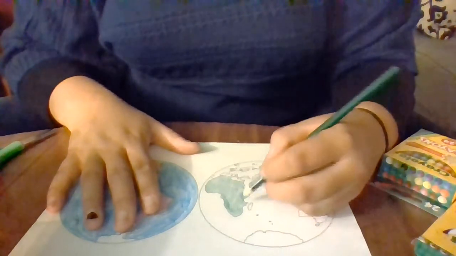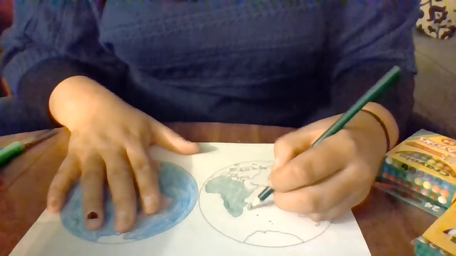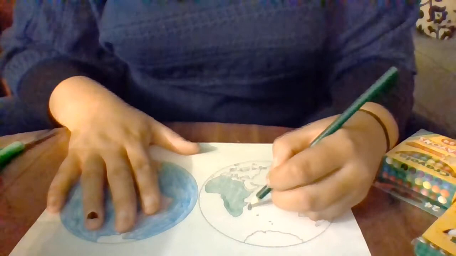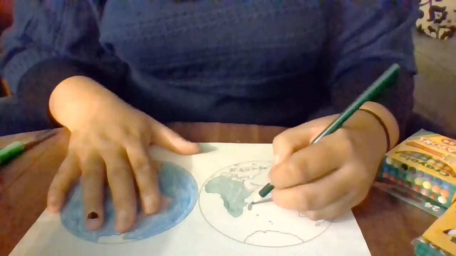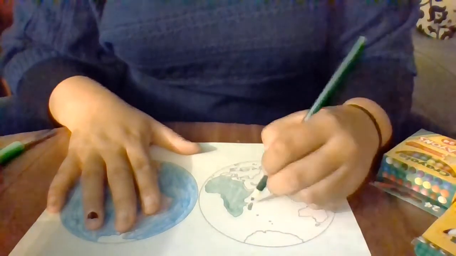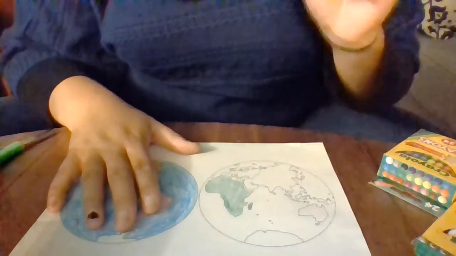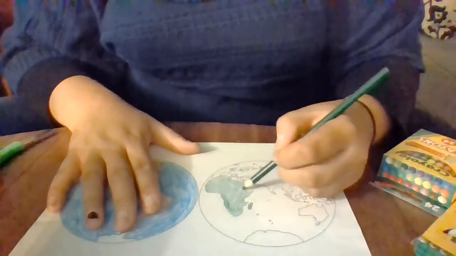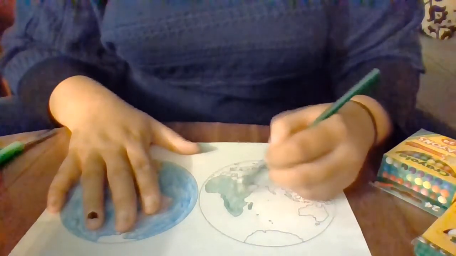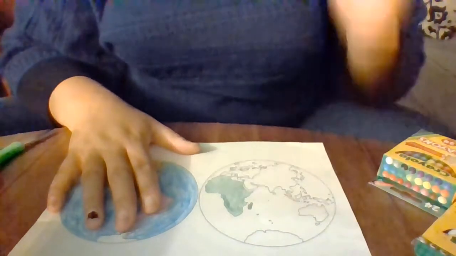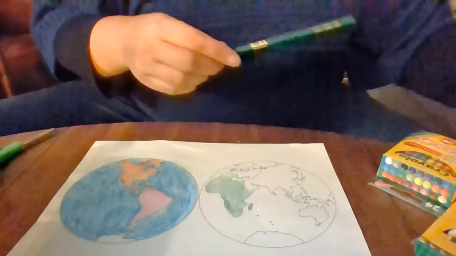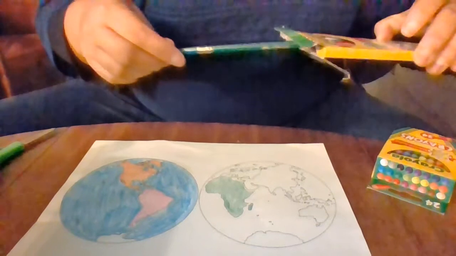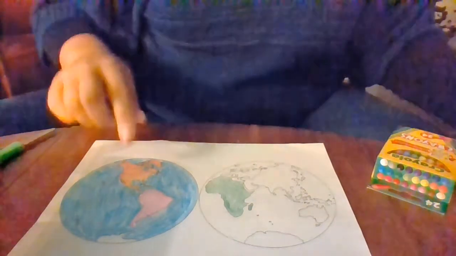Right off of the coast of Africa, I see an island. It's called Madagascar. Say Madagascar. You may have seen a movie about this island. The movie is called Madagascar. Okay, I have Africa colored. Let's see what comes next.